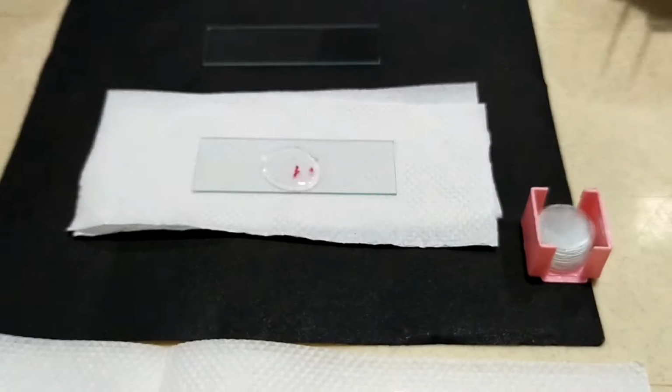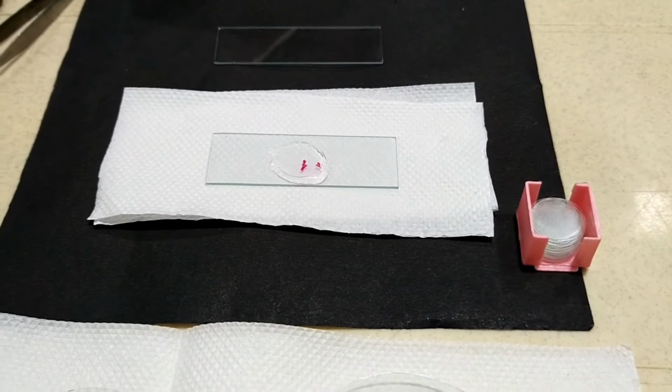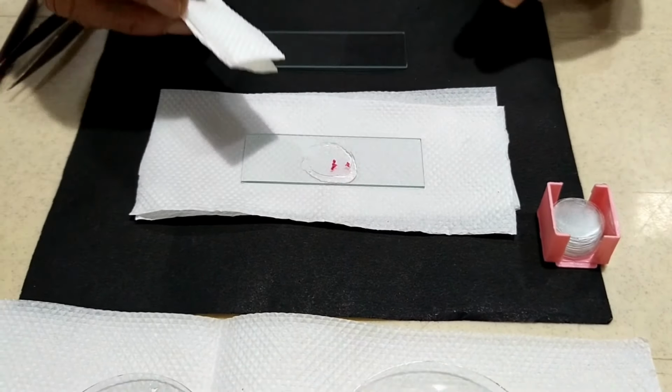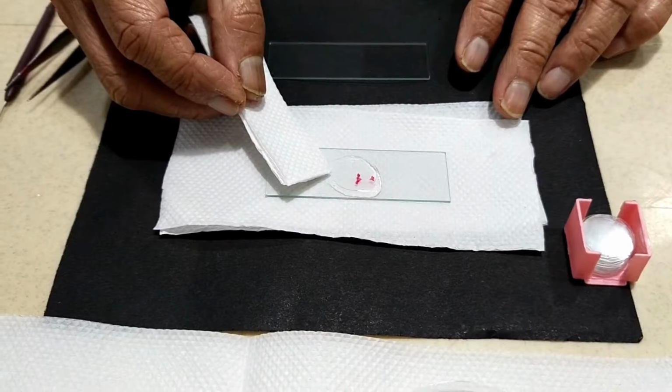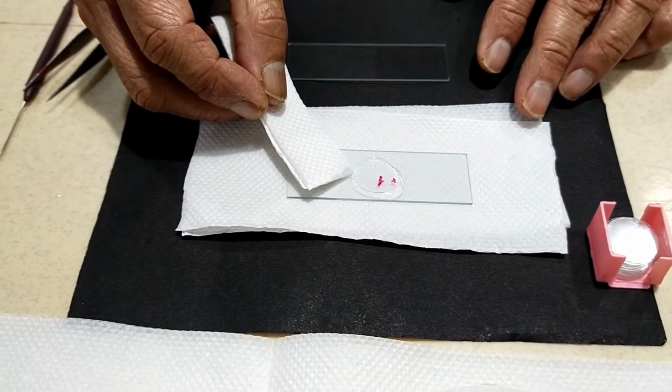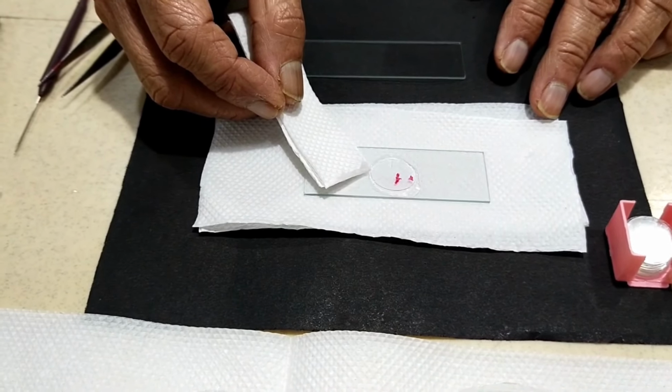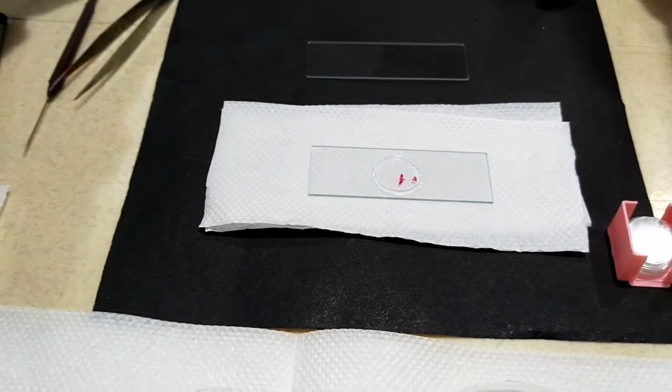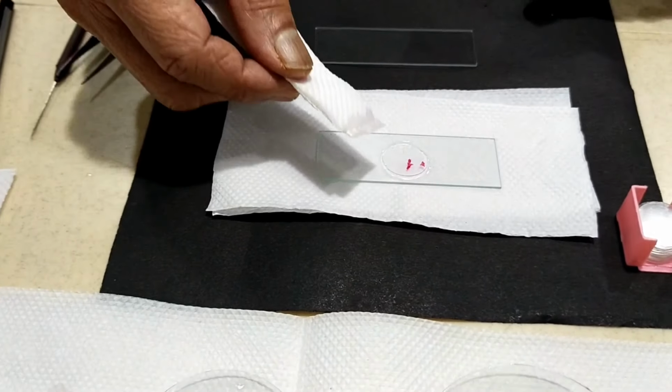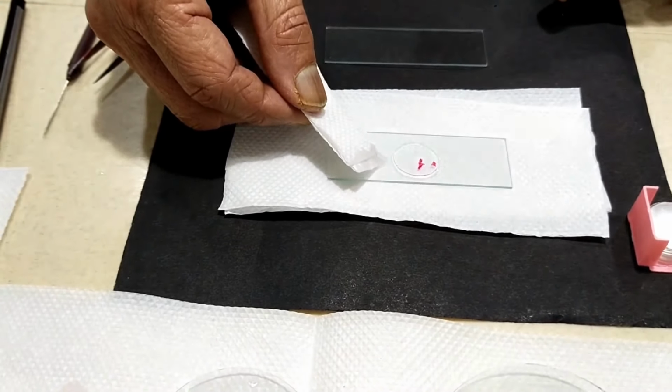See, that's it. And now that extra water can be removed. Just put a piece of tissue paper, a blotting paper. Allow some water to remain, but all extra should be removed.